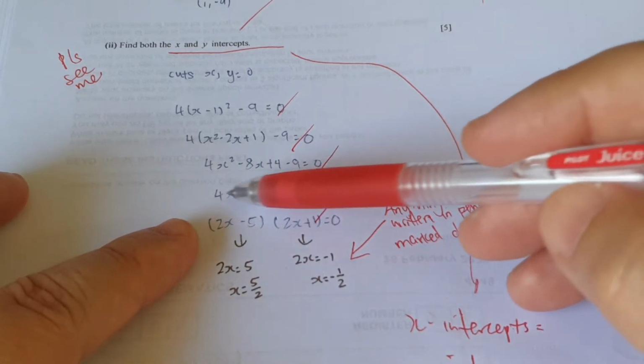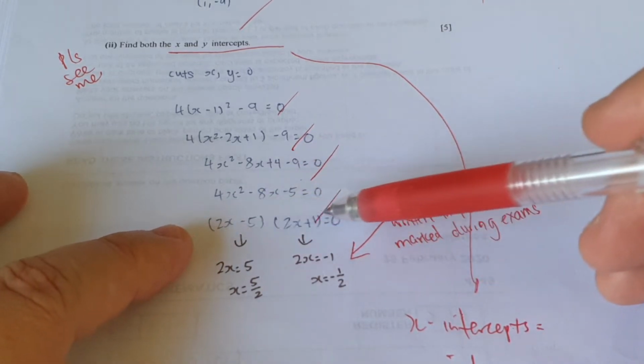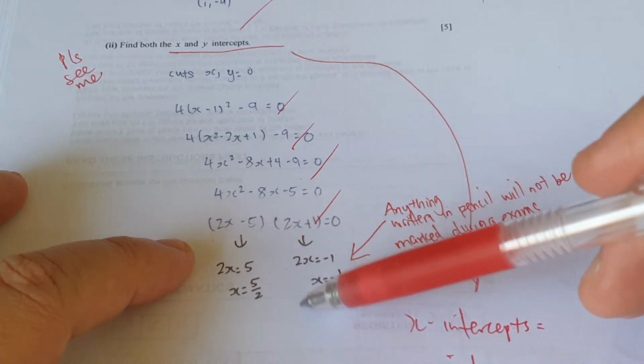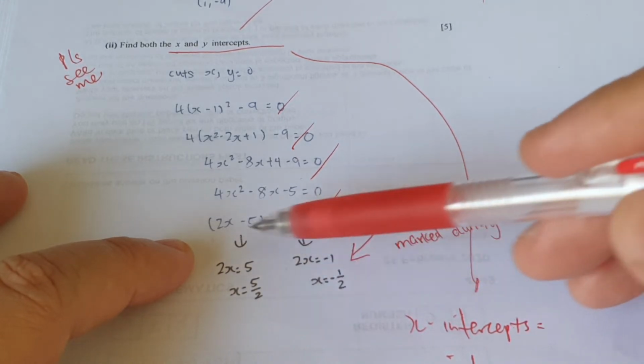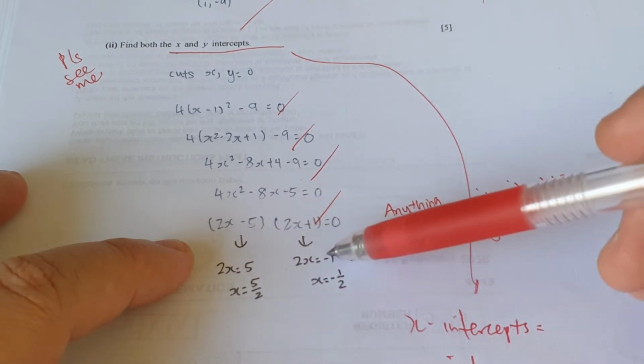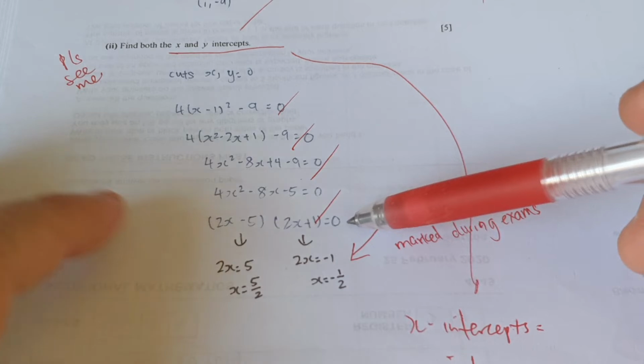Okay, not say wrong. You expand here, and then after that suddenly you go and do in pencil. Now when you do in pencil, we will not mark your working in pencil. We will treat it as a draft. So do not use pencil during your examination, okay, or your test.